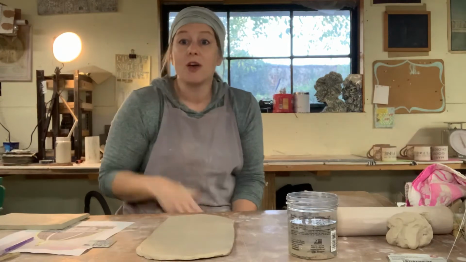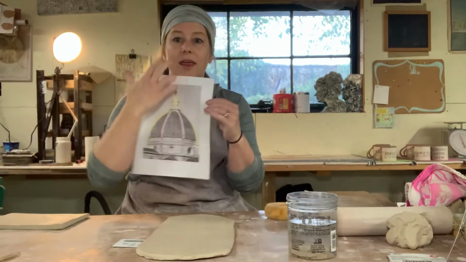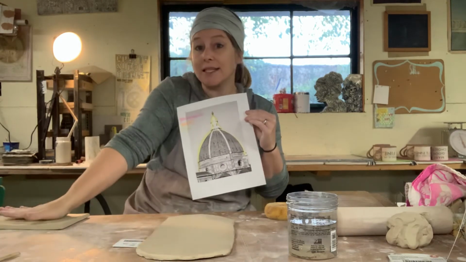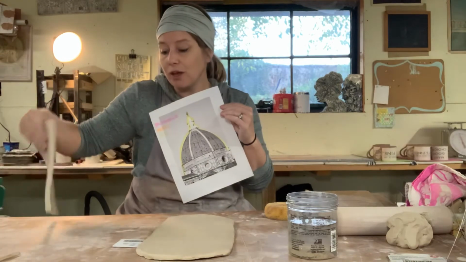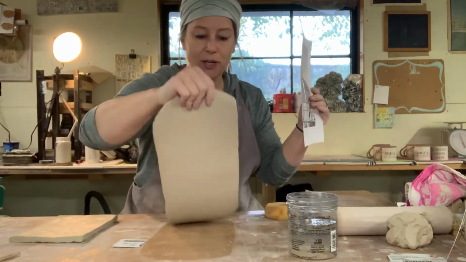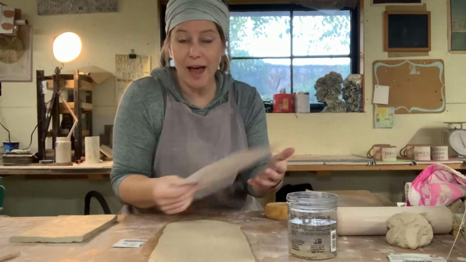All right, so now I need to cut out this image from this slab and then add it three-dimensionally to this slab, my actual tile. So here's how you're going to do that. You're going to create an image transfer by just tracing this image onto your slab.